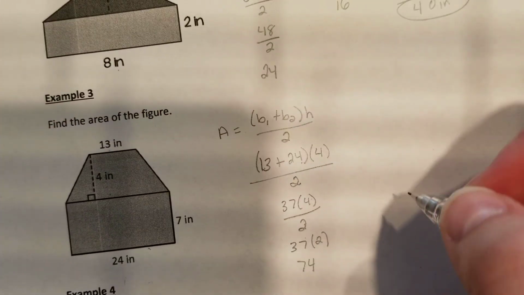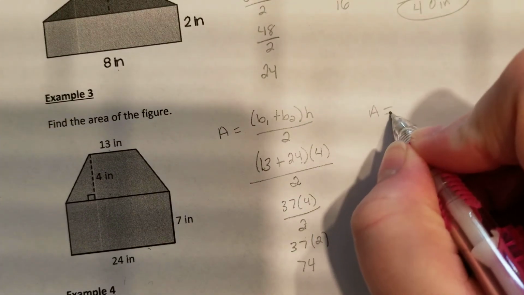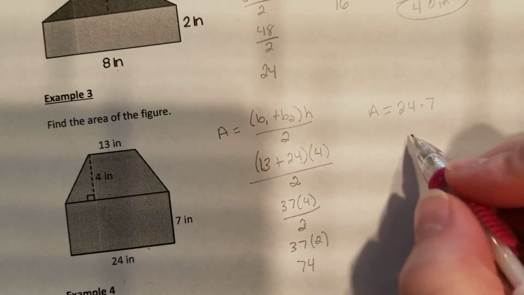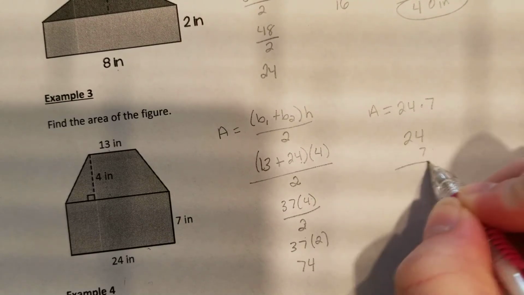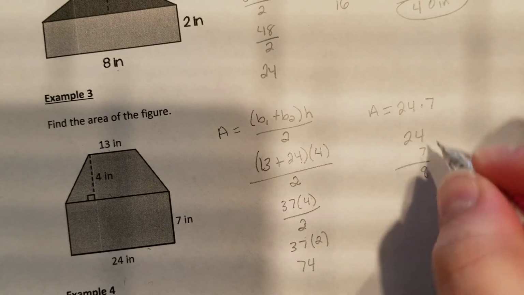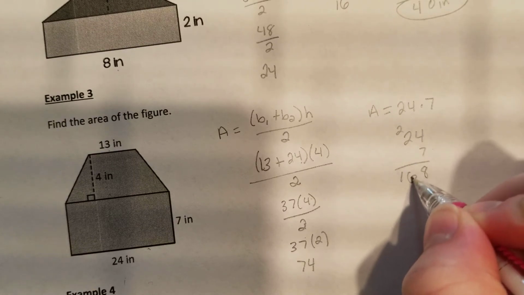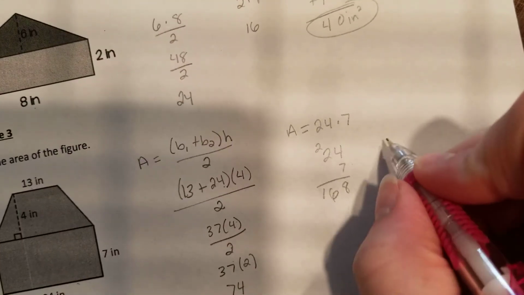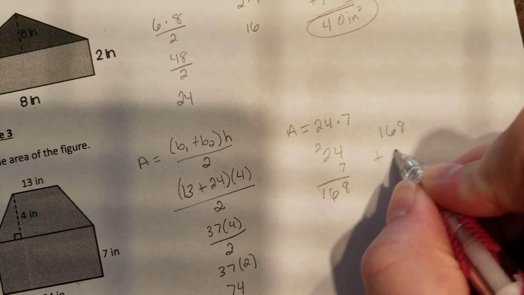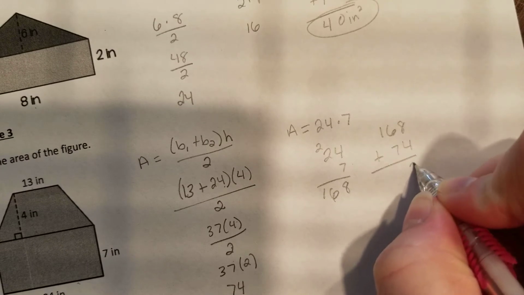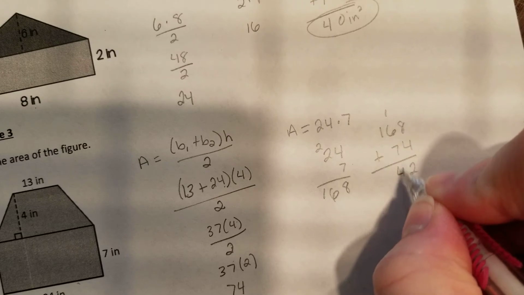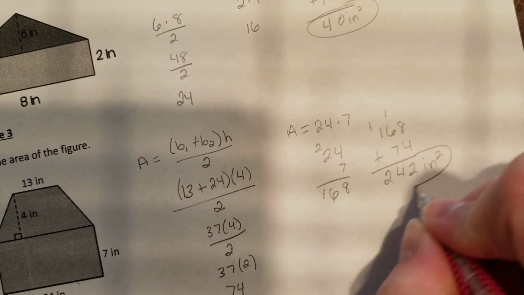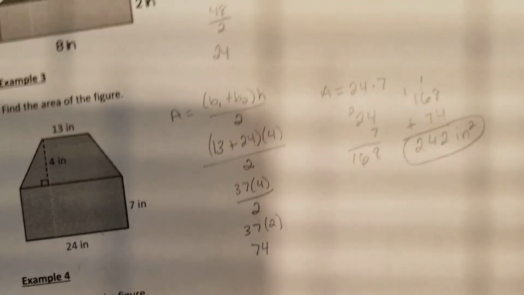And then we need to do the area of the rectangle. So we have 24 times 7. And just because I don't have my calculator next to me, that is 168. So now we just add. So we have 168 plus 74. So 244 inches squared is the area of that shape.